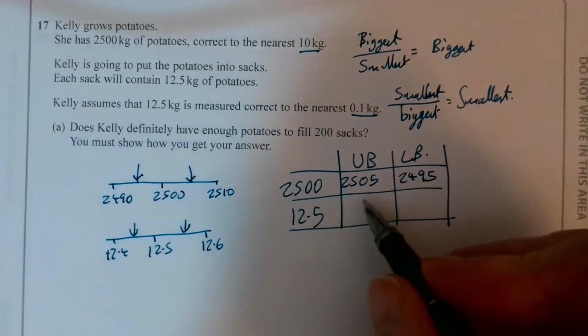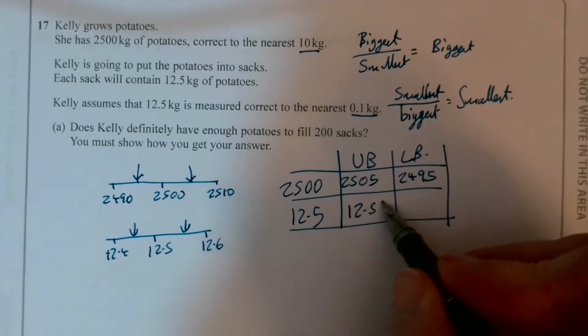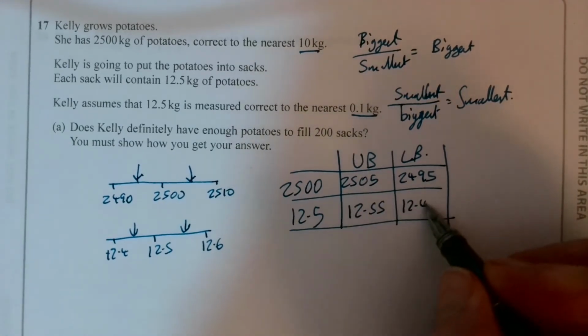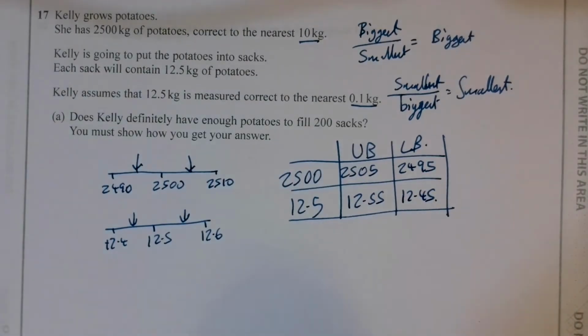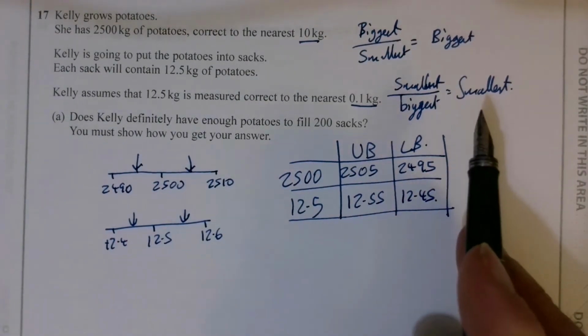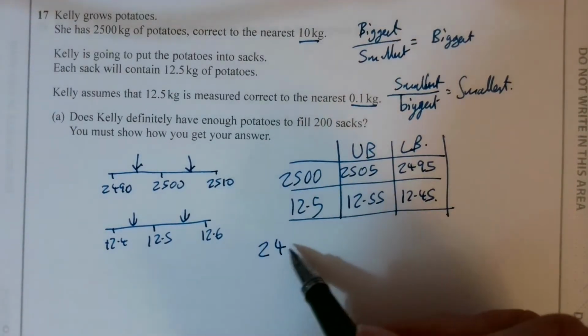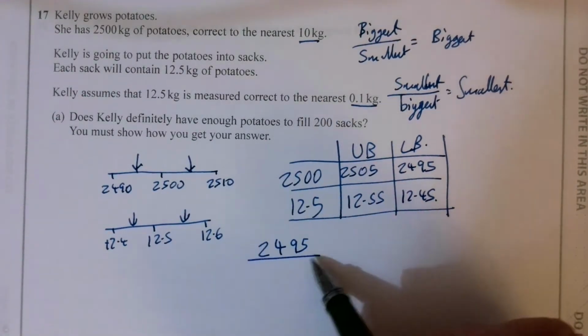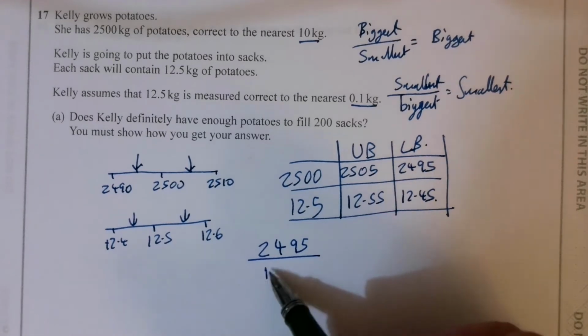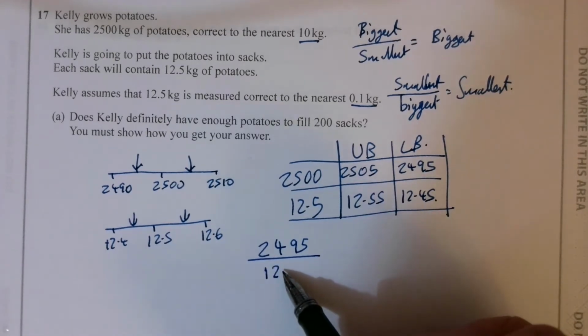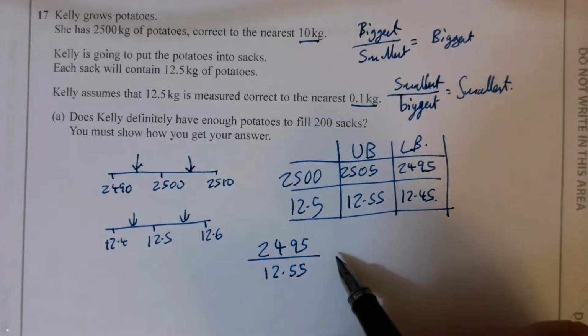For here it's going to be upper bound 12.55, lower bound 12.45. So the smallest number of sacks you could possibly get are going to be when your smallest weight of potatoes is going to be divided by the largest weight of potatoes in each sack.